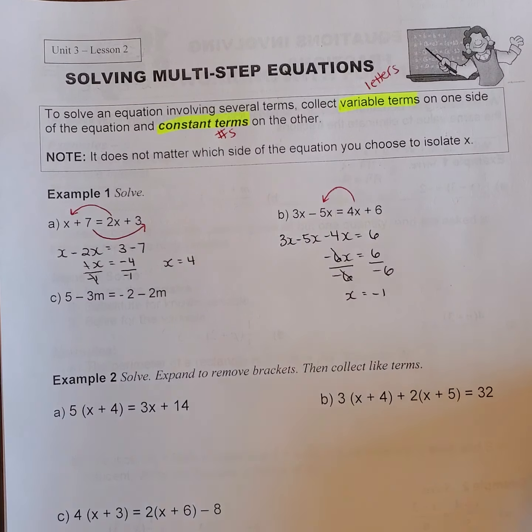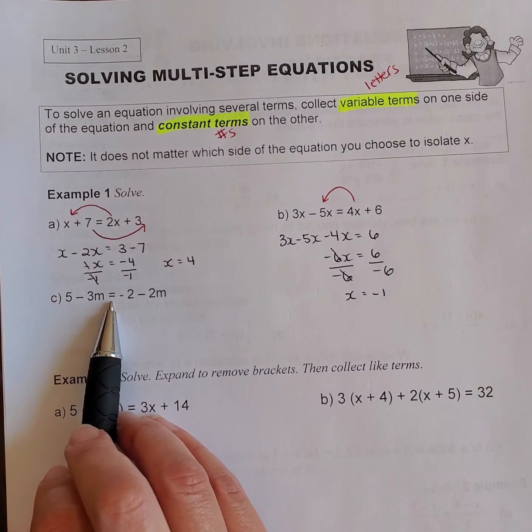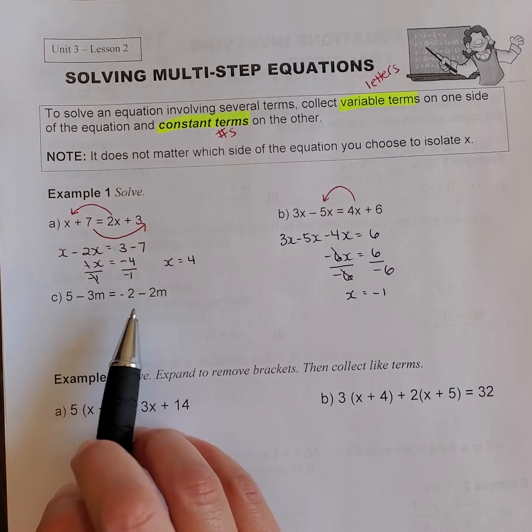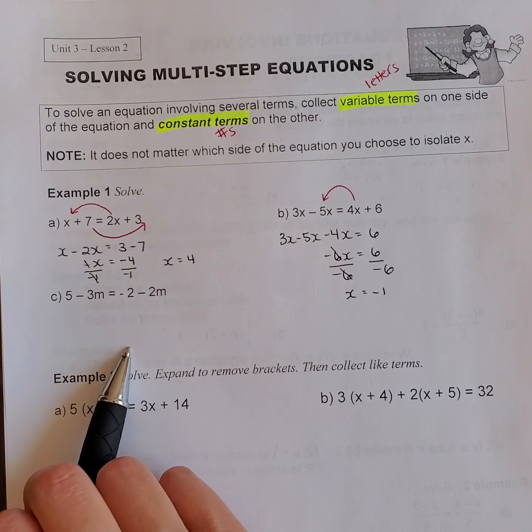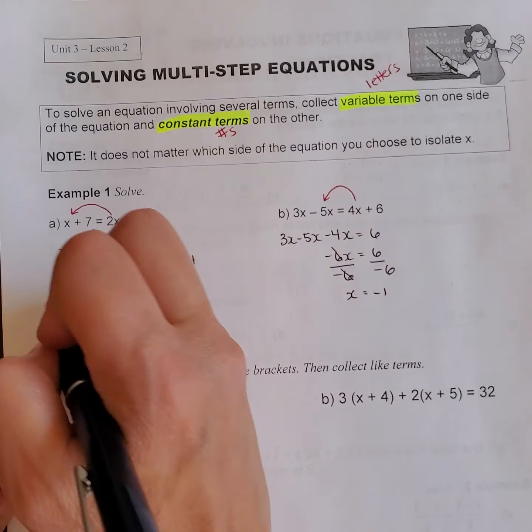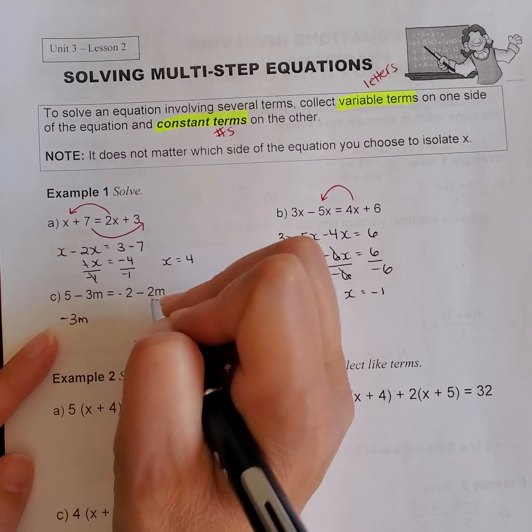All right, last one. For example number 1, I've got 5 take away 3m equals negative 2 take away 2m. At this point, if you want to try this one on your own, press pause on the video and solve it on your own, and then just double check that you get the right answer. I'm just going to start moving my variables. The negative 3m is staying put.